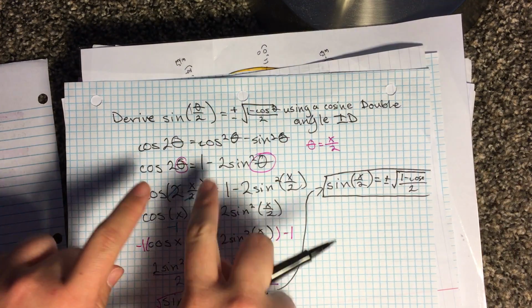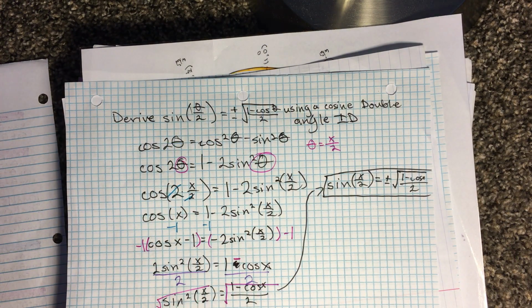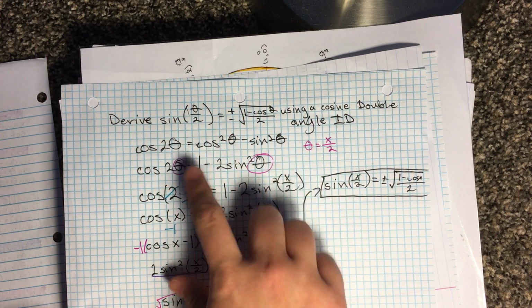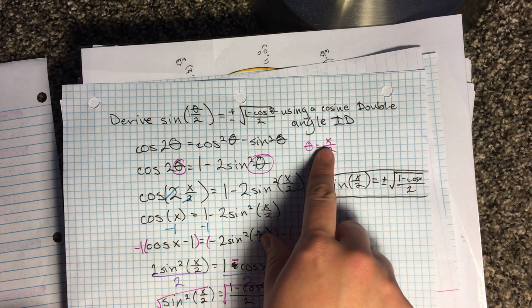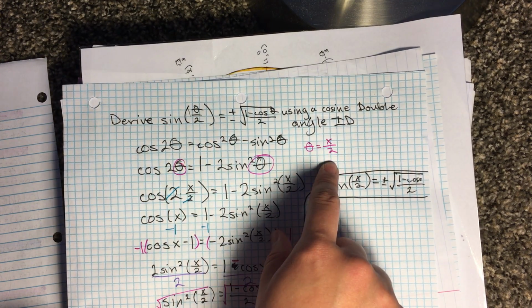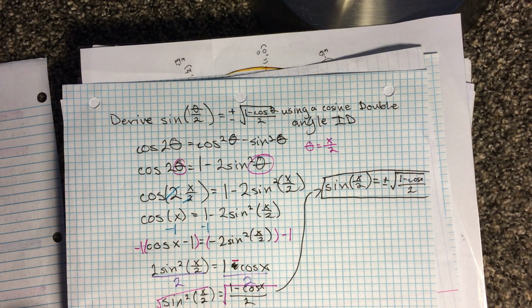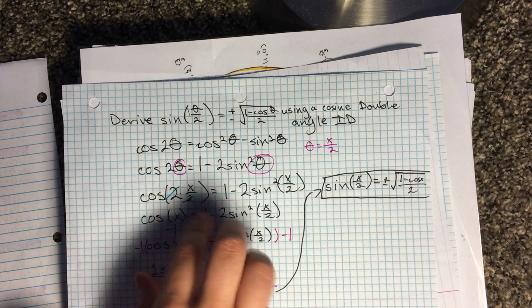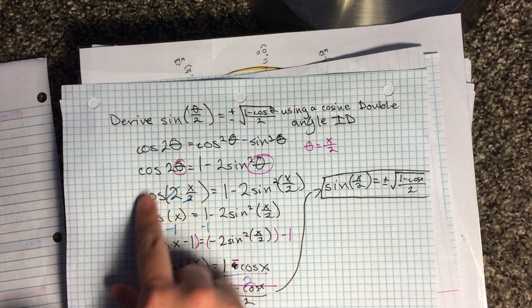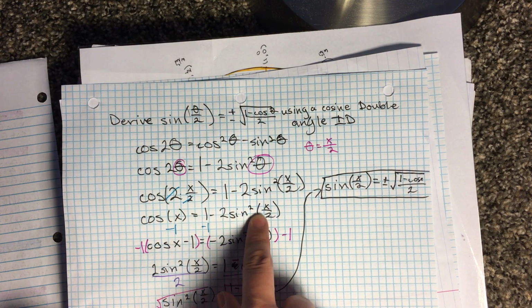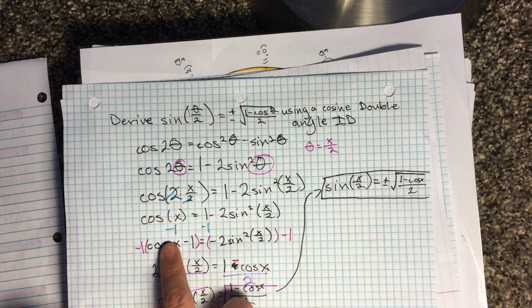So you can see my steps. We can go over my steps one more time. I first replaced the theta with x over 2, so that I can show that this is a half angle identity, because we are taking the half of an angle. Then I simplified this side to get x by itself, so cosine x equals 1 minus 2 sine squared x over 2.